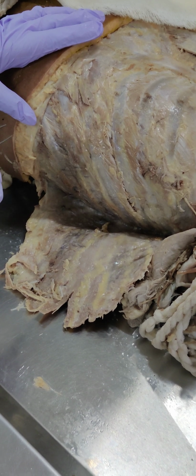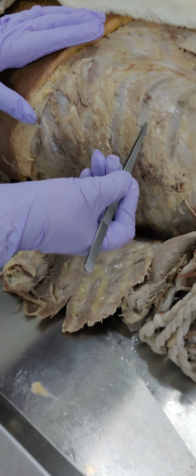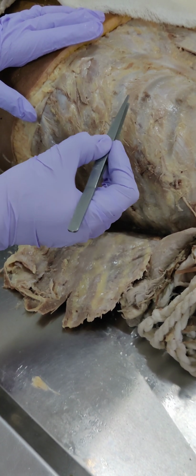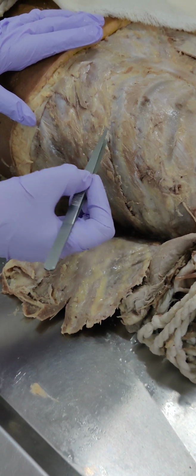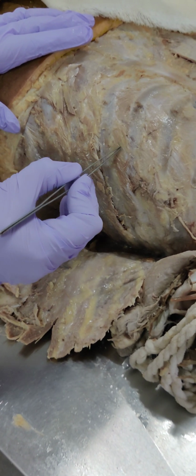In this video we will see the intercostal muscles. So the intercostal space is between the ribs. So these are the two ribs and the space between them is the intercostal space. The first muscle which we will see in this is the external intercostal muscle.